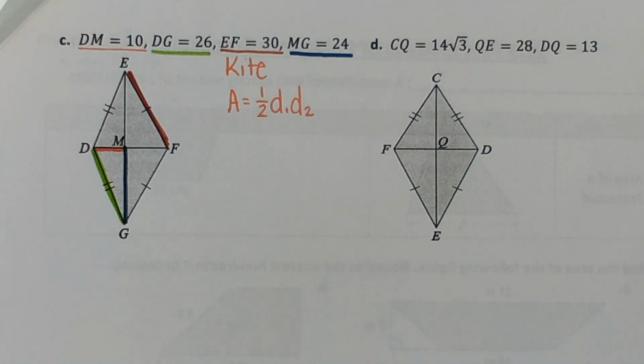But we have some relations within kites that tell us congruencies. One of the diagonals got cut into two congruent parts. But is it DM congruent to MF or is it EM congruent to MG? EM congruent to MG. Yes. This diagonal breaks the kite into congruent sides on the right, congruent sides on the left.